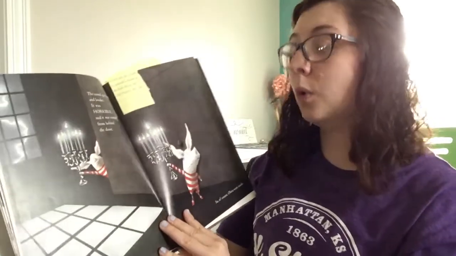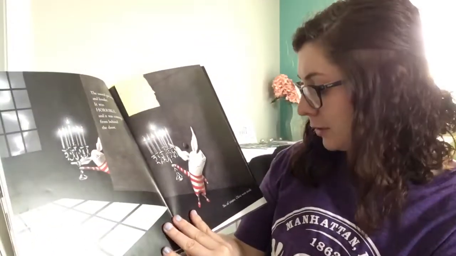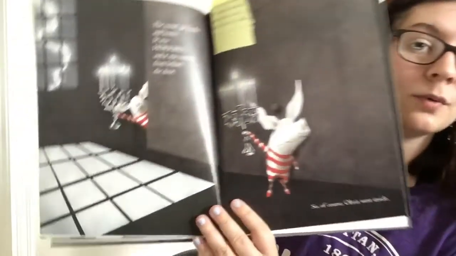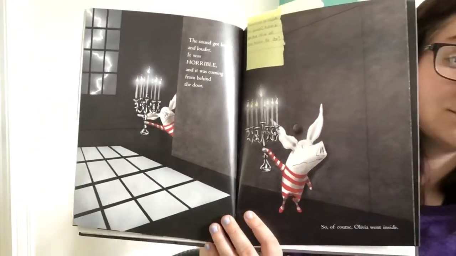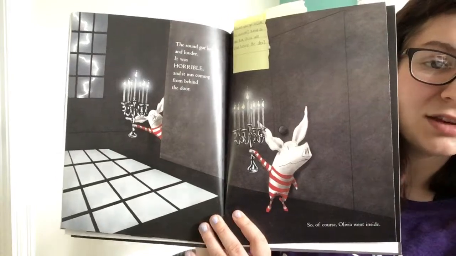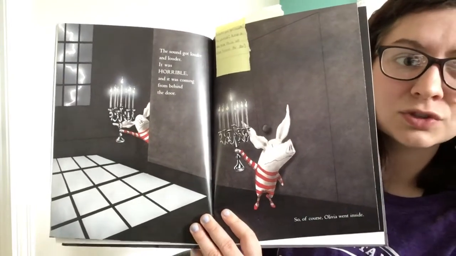The sound got louder and louder. It was horrible, and it was coming from behind the door. So, of course, Olivia went inside.